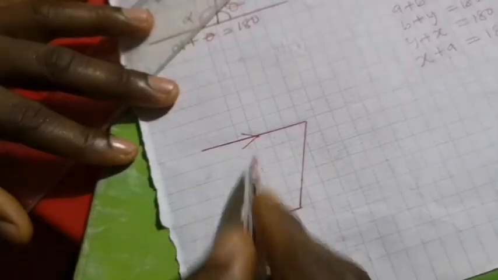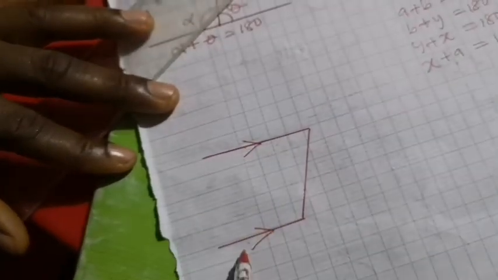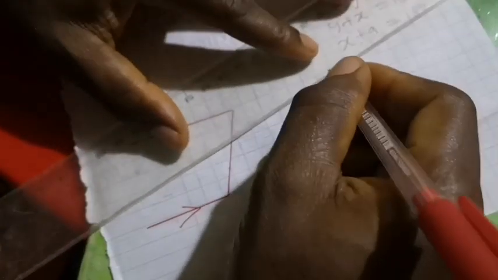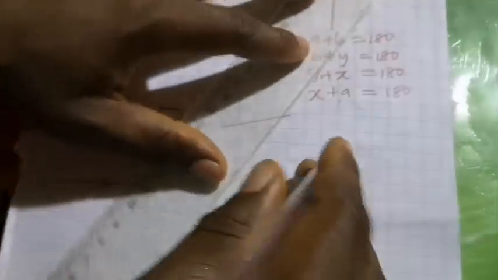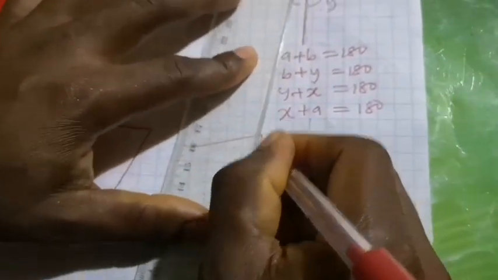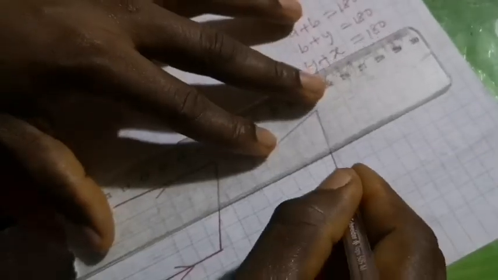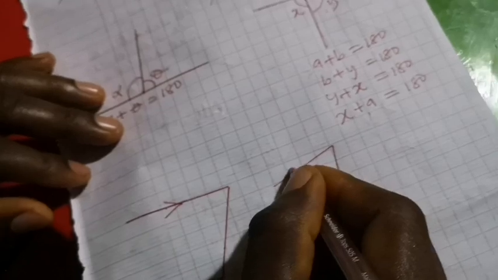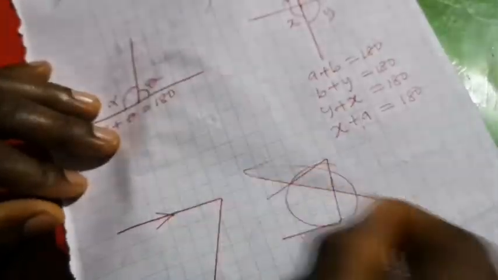So these two lines must be parallel, not just any line. If we have something like this, no, this is not right, as far as this line is not parallel, this one is wrong.